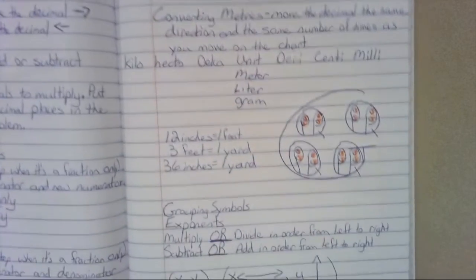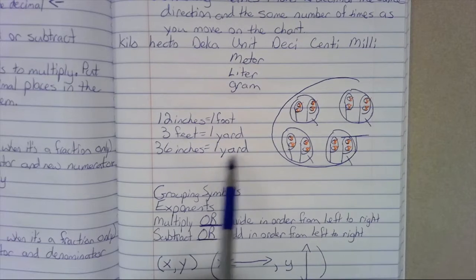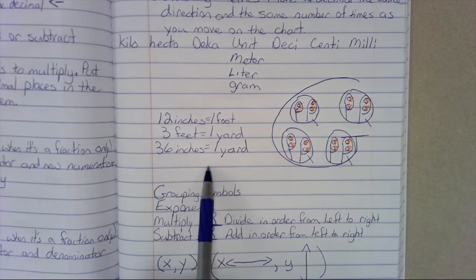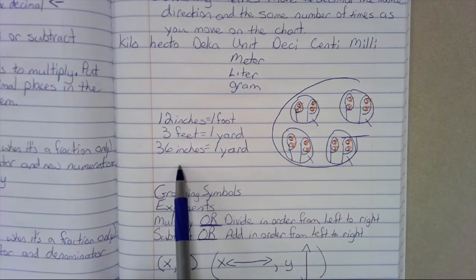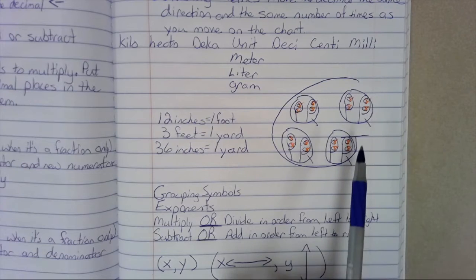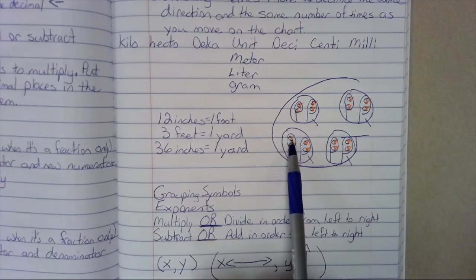12 inches equal a foot, 3 feet equals a yard, and 36 inches equals 1 yard. These are the measurements that are left off of your reference sheet in math, so that's why you need to write them down to commit them to memory. Also draw the big G. My big G was kind of small. I should have done it a little bit bigger. The little orange blobs are 8s.